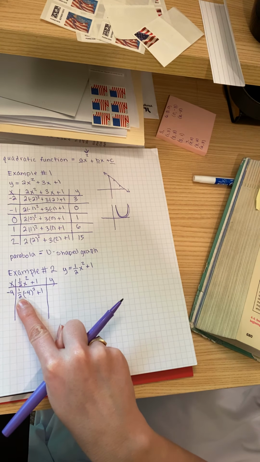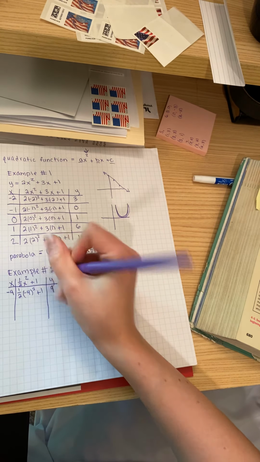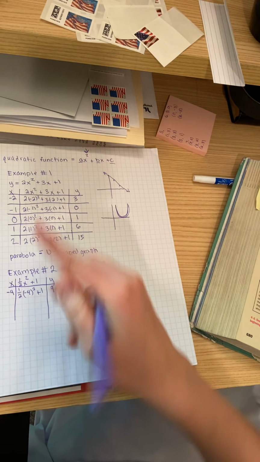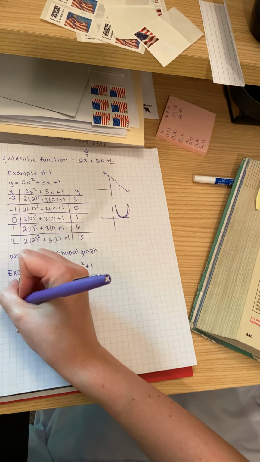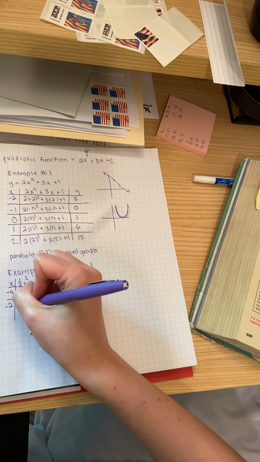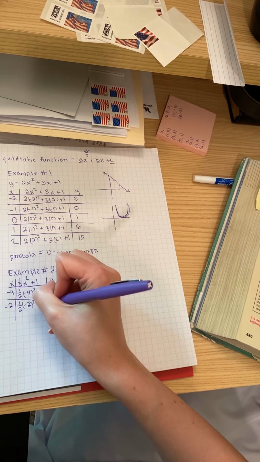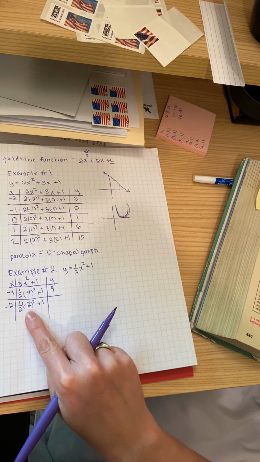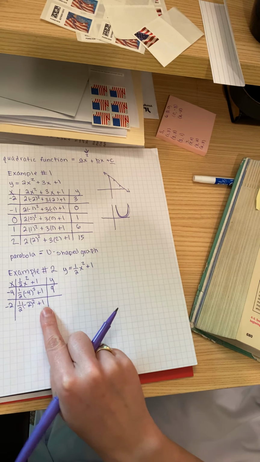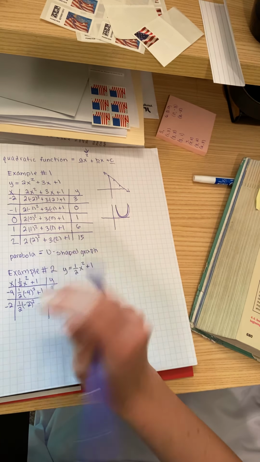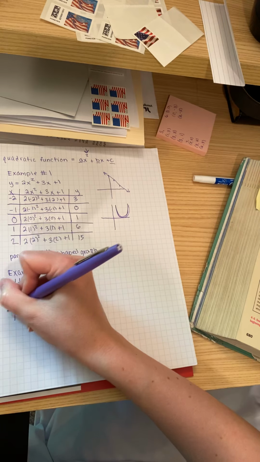Half of positive 16 is 8. 8 plus 1 is 9. So when x is -4, y is 9. Next we'll do -2. So 1/2 of -2 squared plus 1. -2 squared is positive 4. Half of positive 4 is 2. 2 plus 1 is 3. So when x is -2, y is 3.